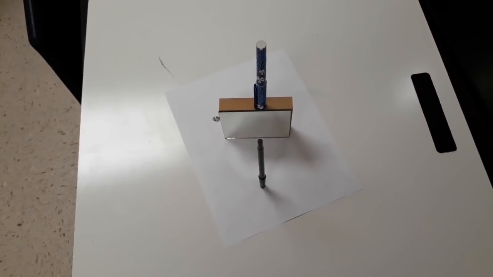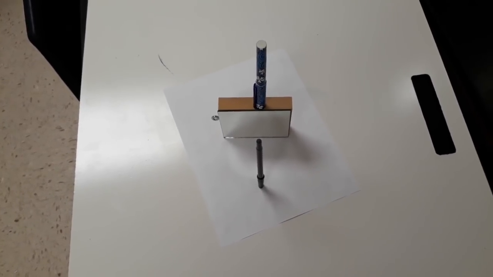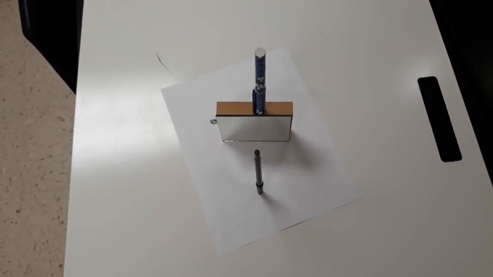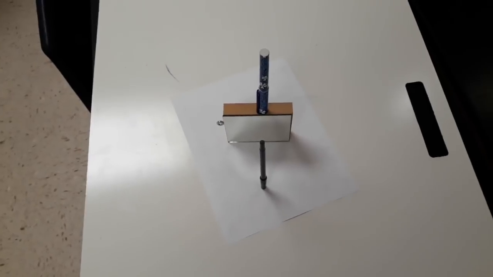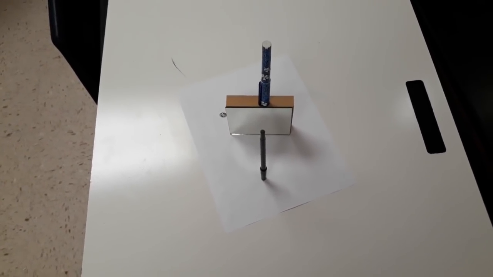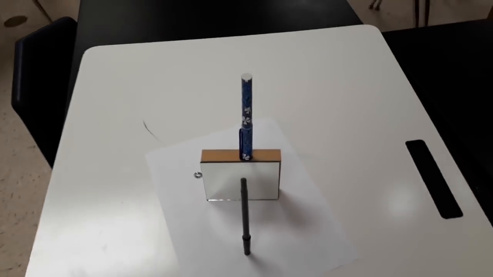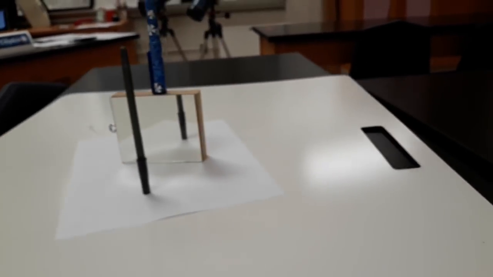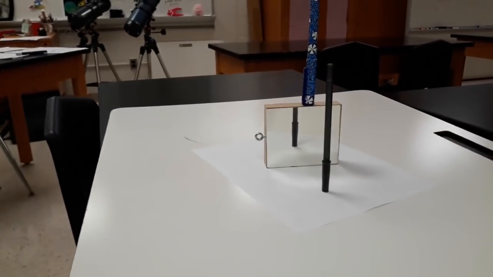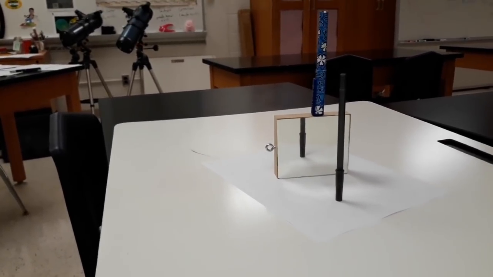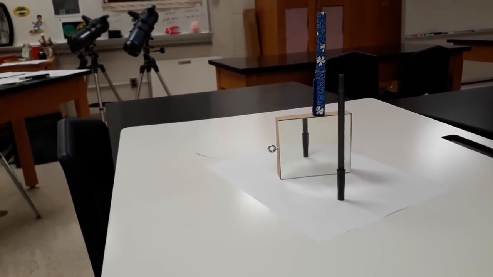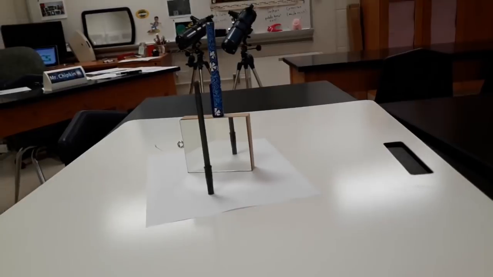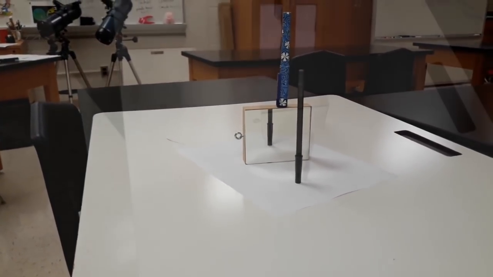So maybe the image of the black pen is right on the surface of the mirror. I've set up a demonstration to test if that's true. I put the funky pen right on the surface of the mirror. So let's go test it and see if the image of the black pen and the image of the funky pen move together, as they should if they're occupying the same space. Ready? Here goes. Back and forth. Now, I think you can see pretty easily that the funky pen and the image, i.e. the reflection of the black pen in the mirror, do not move the same way. So wherever that image is, it's not on the surface of the mirror.